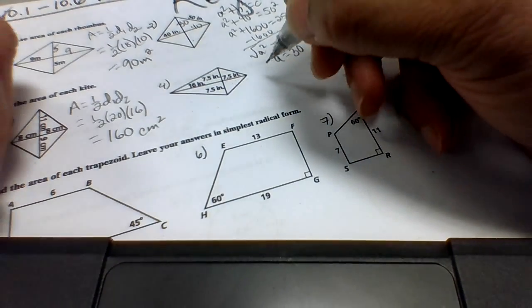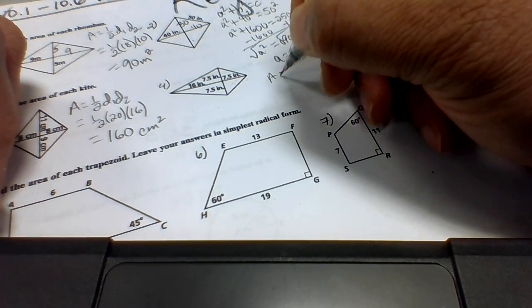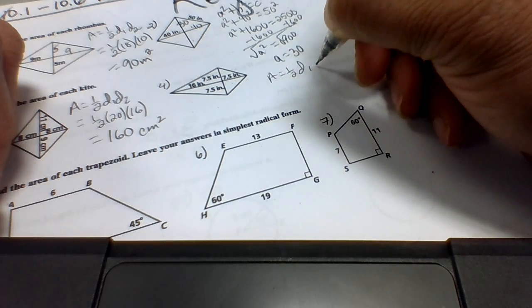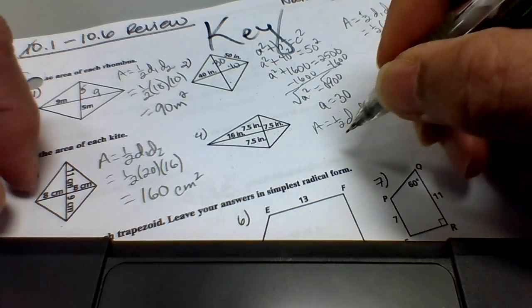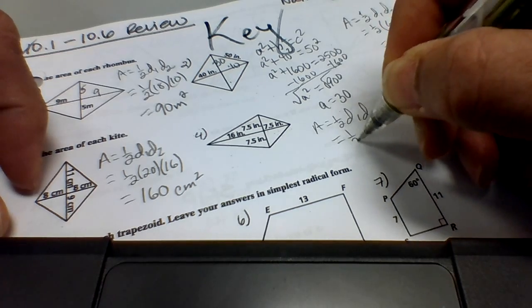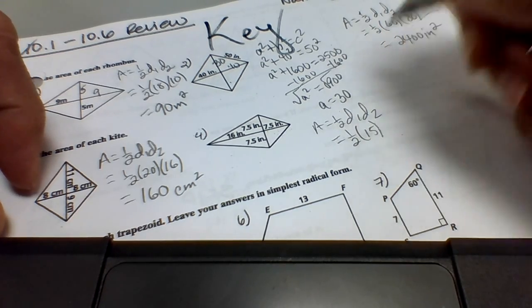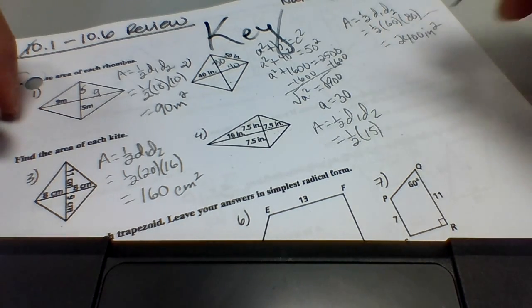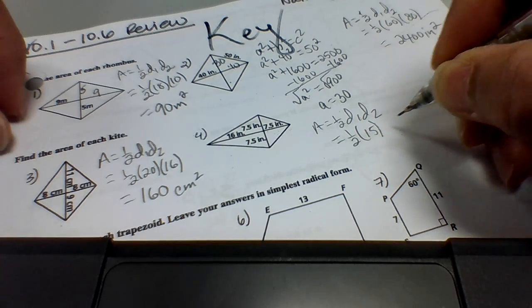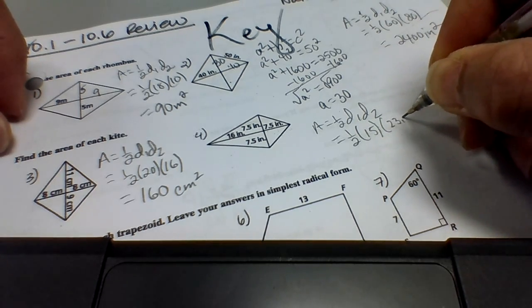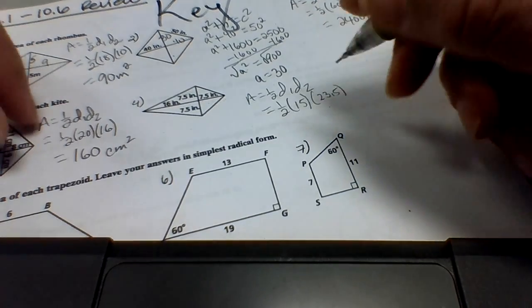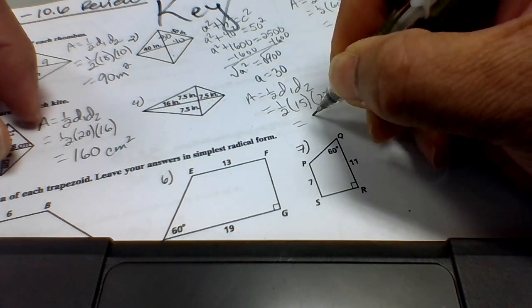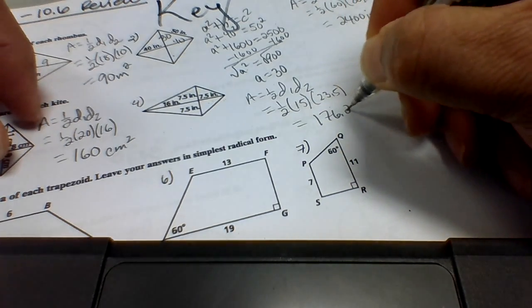And the next one, still the same formula, area equals 1/2 D1 D2. And 7.5 and 7.5 is 15. And 16 plus 7.5 is 23.5. And if I do that on the calculator, I end up with 176.25.